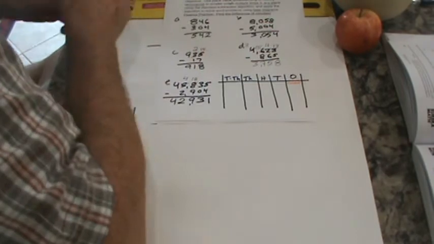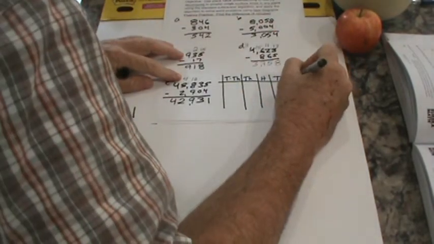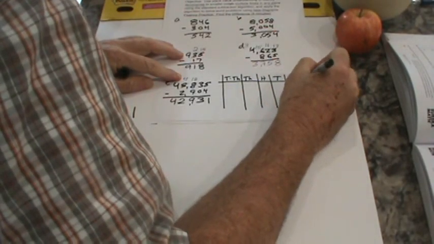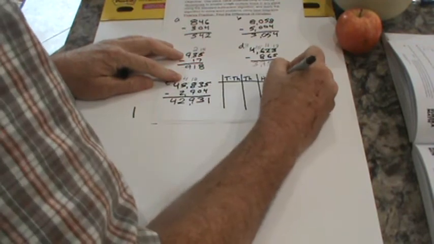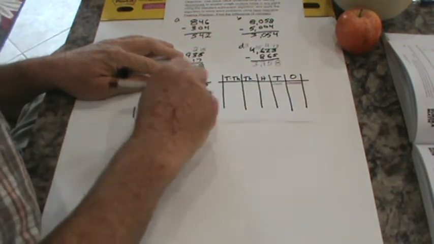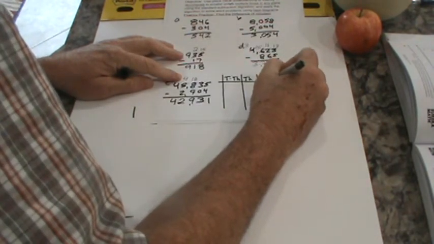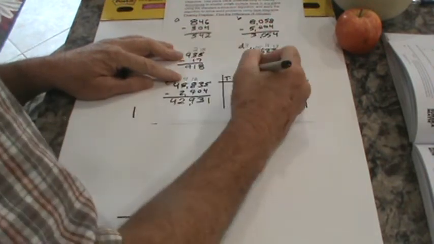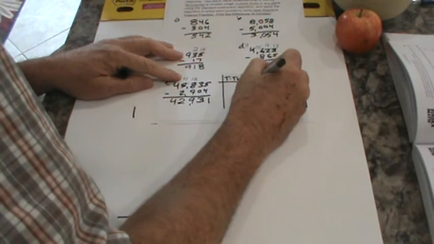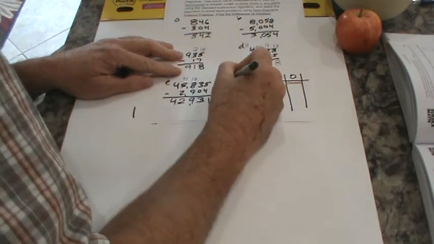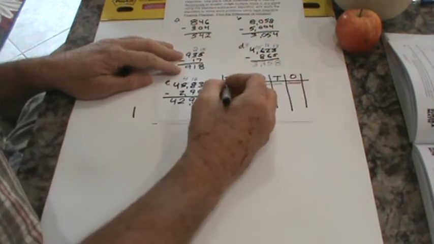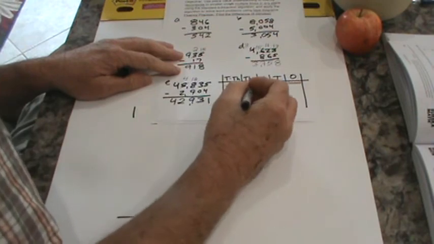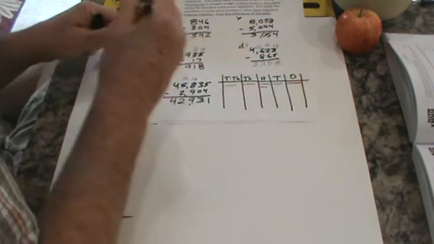Let's go back to black. 1, 2, 3, 4, 5. 3 tens. 1, 2, 3. 8 hundreds. 1, 2, 3, 4, 5, 6, 7, 8. 5 thousands. 1, 2, 3, 4, 5. And 4 ten thousands. 1, 2, 3, 4. So we have 45,835.